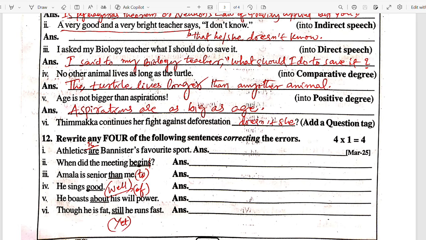No other animal lives as long as the turtle, change to comparative degree. Whenever you say as long as, it is positive degree. So you have to go for comparative degree. When you want to change it to comparative degree, here long becomes longer. The turtle lives longer. Whenever longer comes, it should be followed by than. So better the student should write here long, longer than. Next, the turtle lives longer than any other animal.